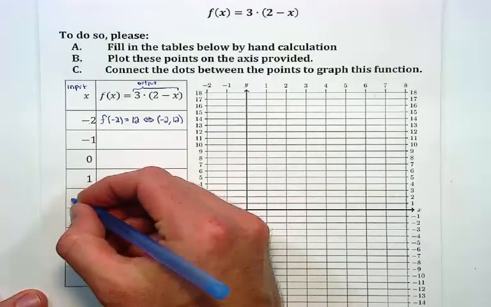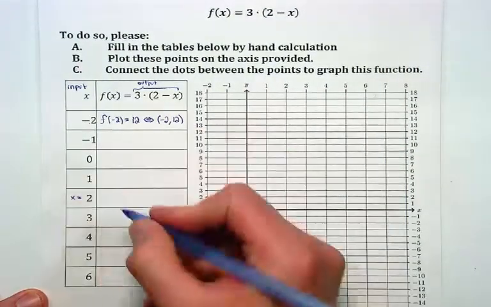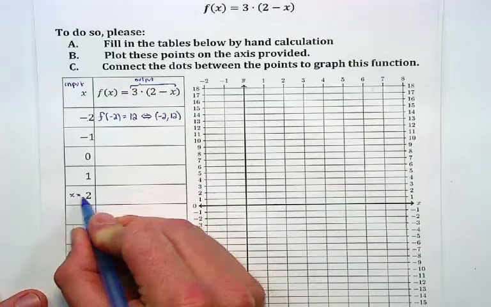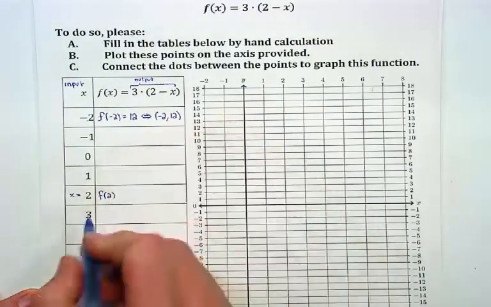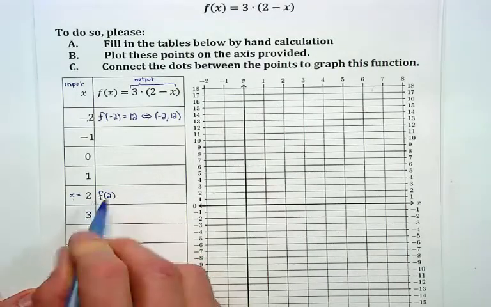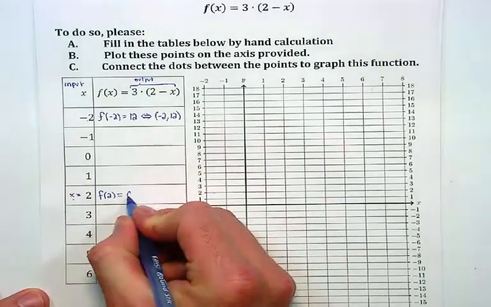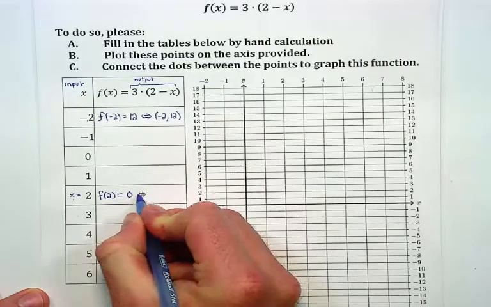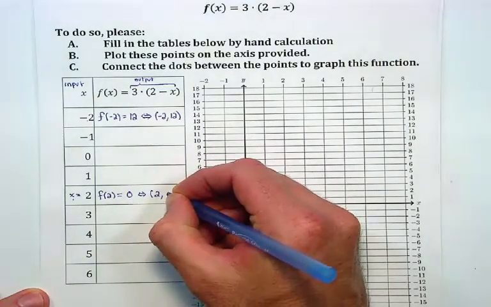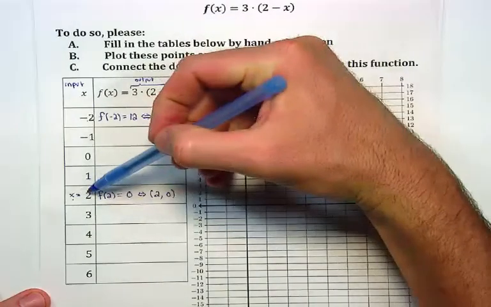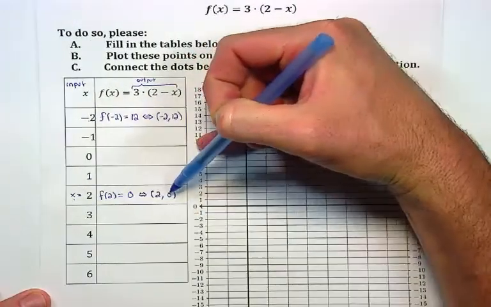We might also notice that we've already calculated the output value associated with x equal 2 in a previous video. We said that when x was 2, f of x produced an output of 0. Once again, we know that we could write this input-output pair in ordered form. Input 2 corresponds with output 0.